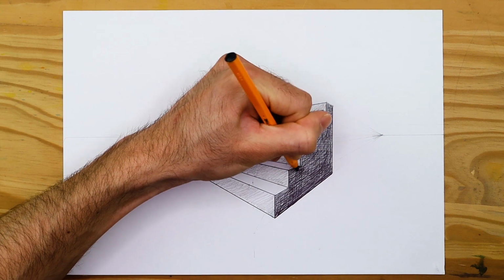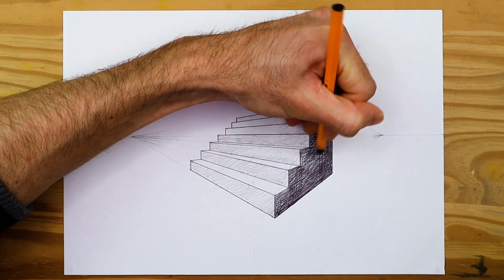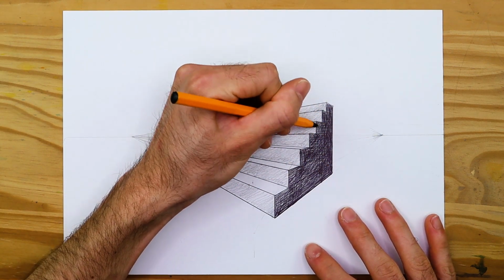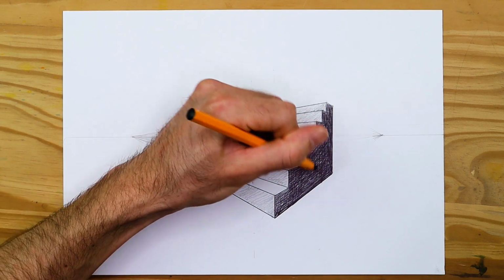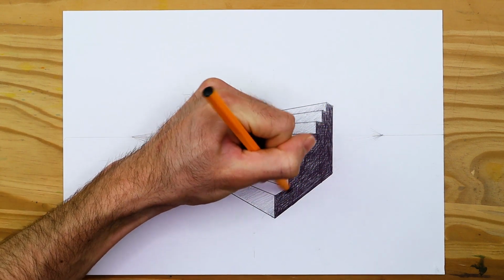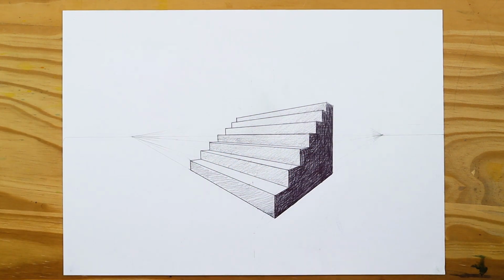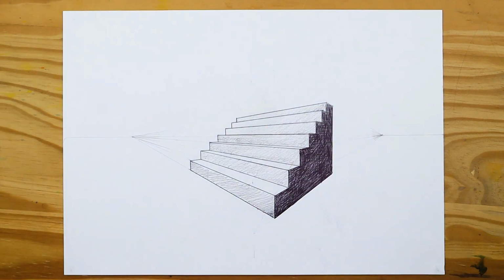So we can have one tonal value for the side of each step within our staircase structure. We can have a lighter tonal value, maybe even leave it negative, for the top section of each step, and then we can make the side of the entire staircase slightly darker, ultimately giving it a more realistic representation of how light is interacting with our staircase structure.